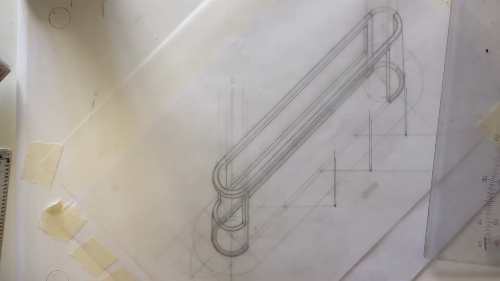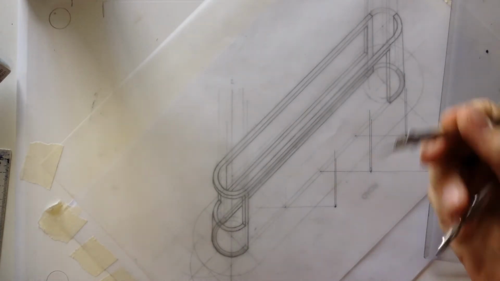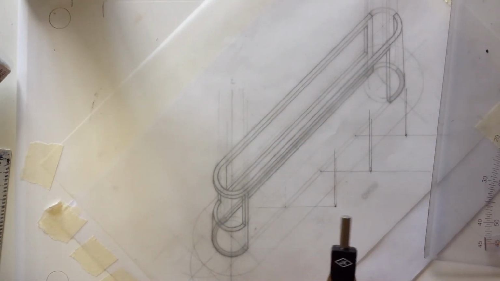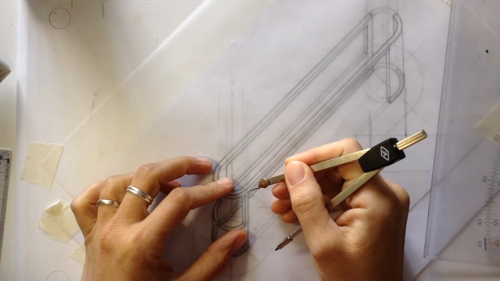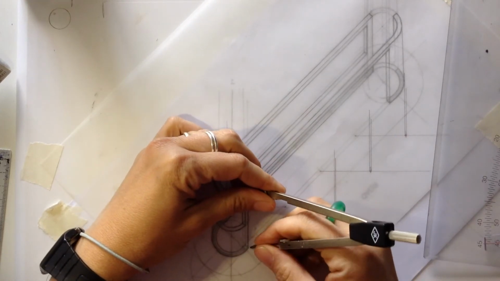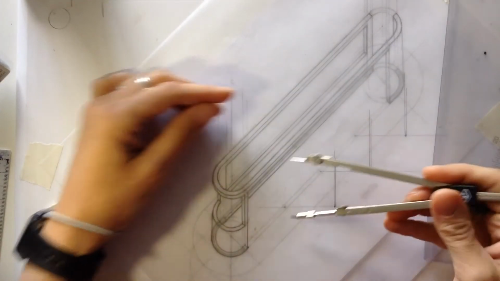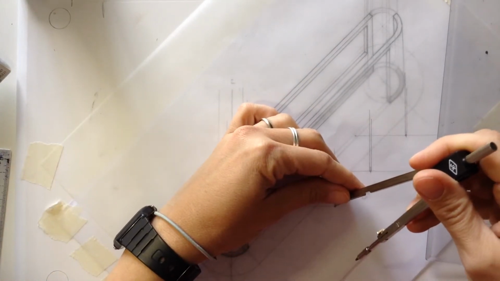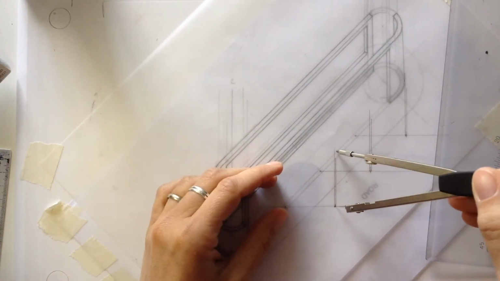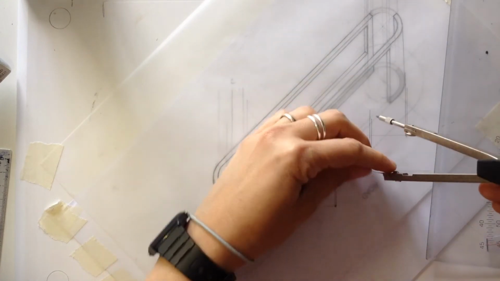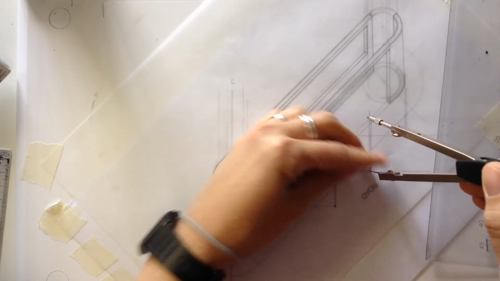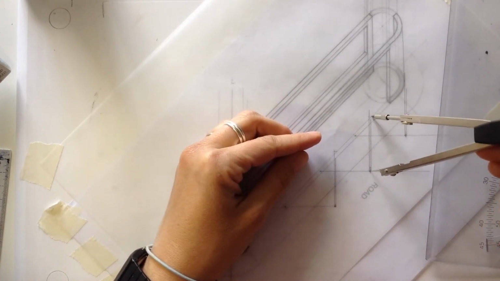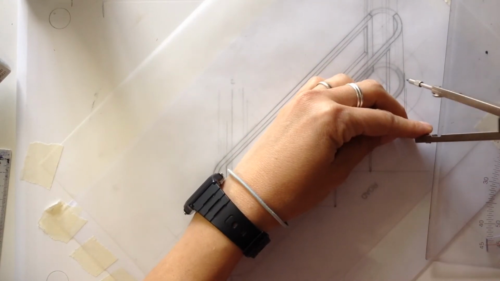If I decided not to scale up and down based on my measurement sheet, then what I could do with my compass is just take this height, because this is also the height of the columns, and I go in the center point and measure it up, or the bottom point, like that.